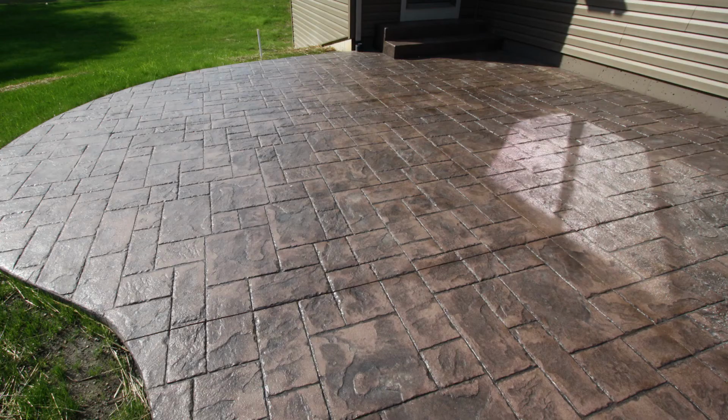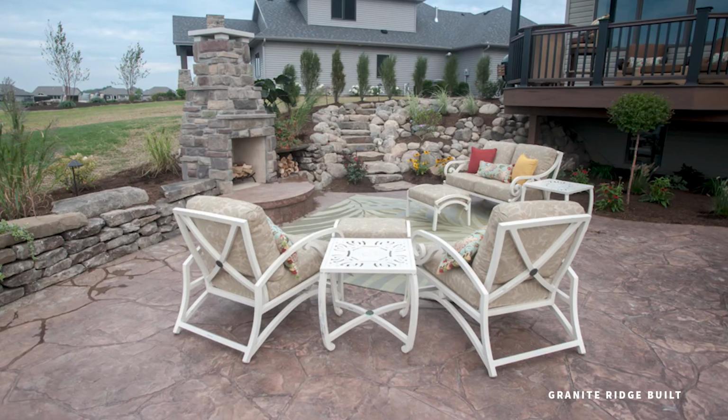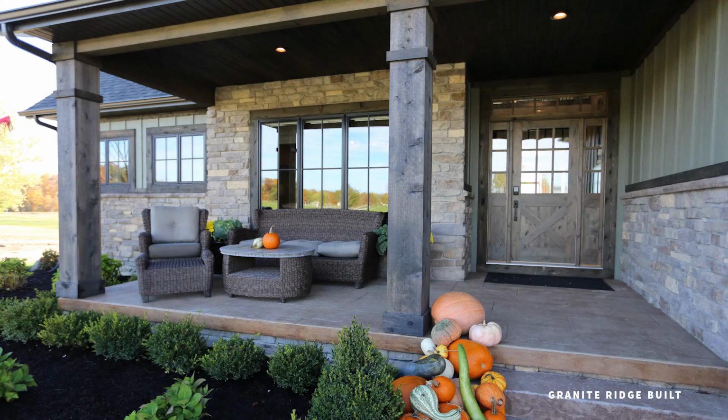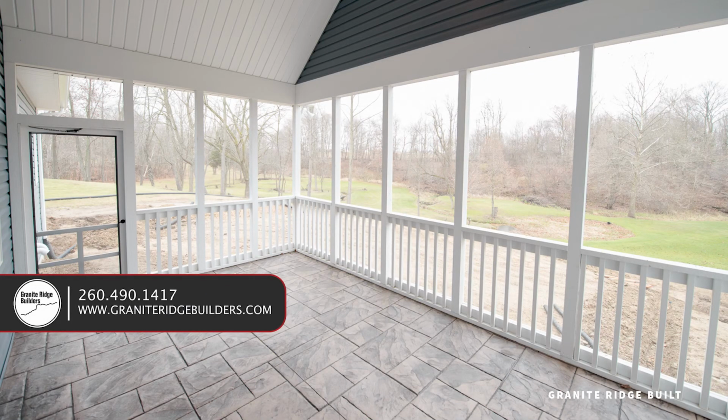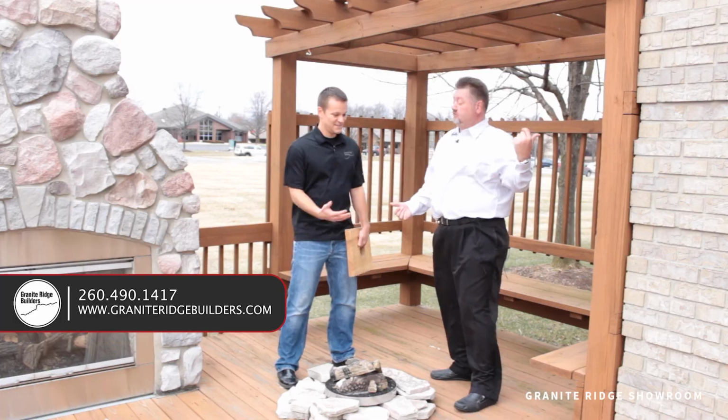Another big trend right now is stamped concrete. It's huge. You can make stamped concrete look like stones, or like a wood deck. There are hundreds of different stamps out there, whatever you're looking for. There are just so many different options. There's also staining of concrete too. We just got some more done in the back. Want to go take a look at it? Yeah, let's do it.